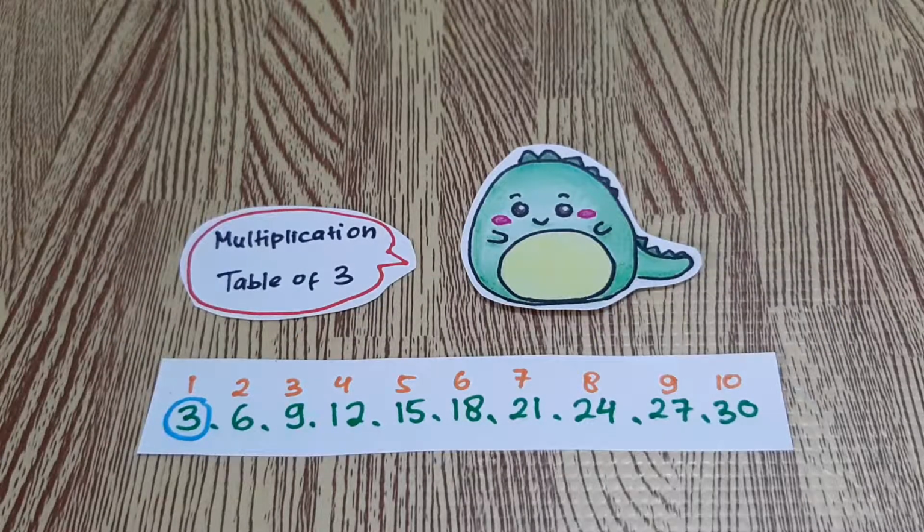Have you memorized multiplication table of 3? I hope you do. Okay, now take a look at this one. If you haven't memorized it, you'd better memorize it. But this one is in case you haven't memorized it yet.